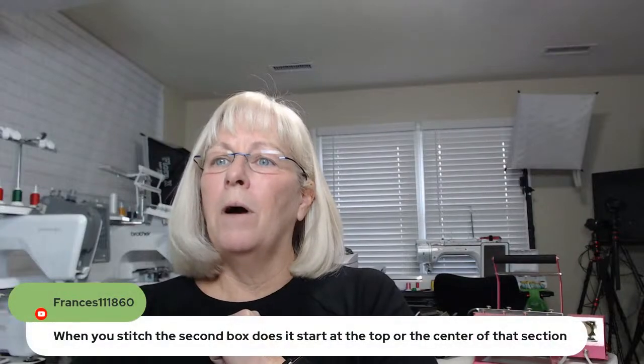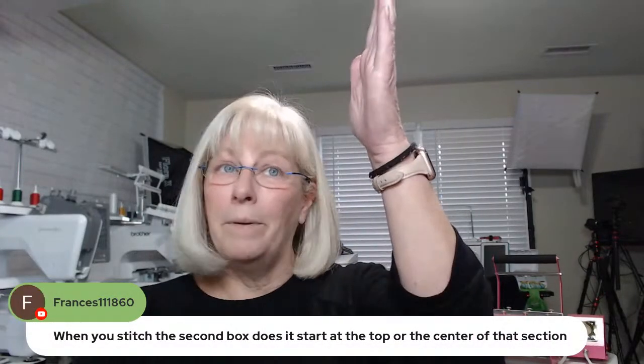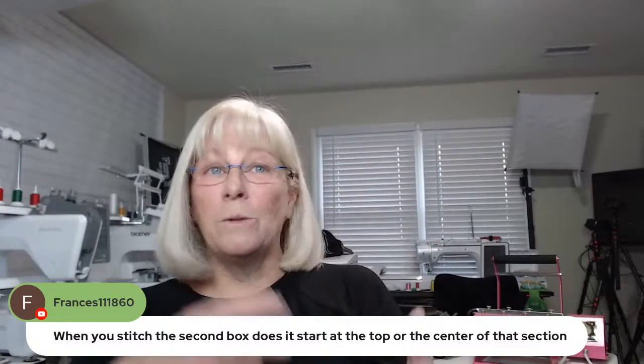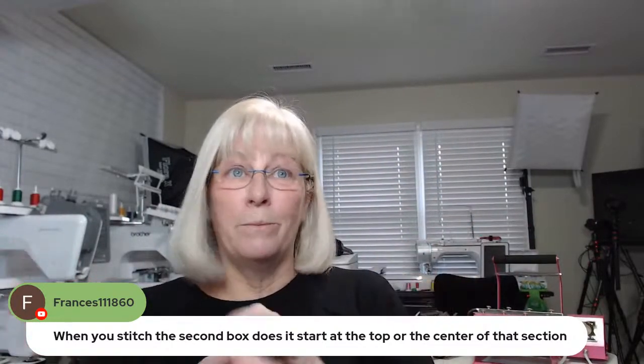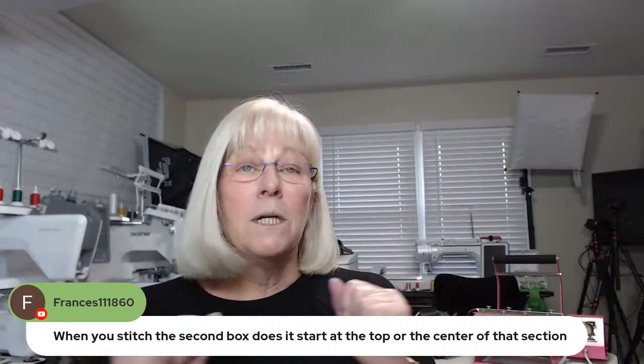When I start the second box, does it start at the top or the center? It starts at the top. So the actual stitching will be random. To be perfectly honest, it will be totally random.